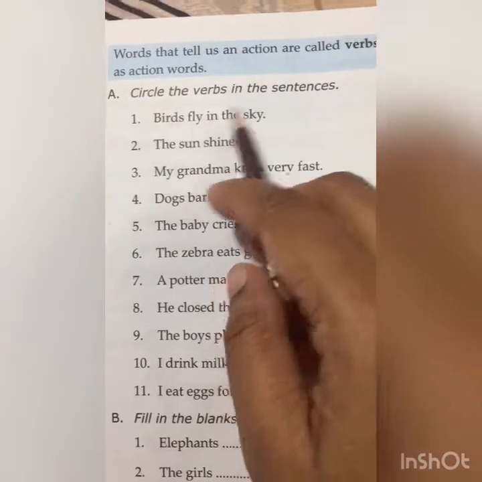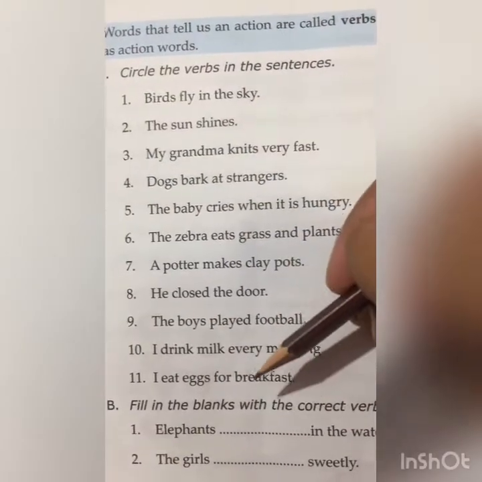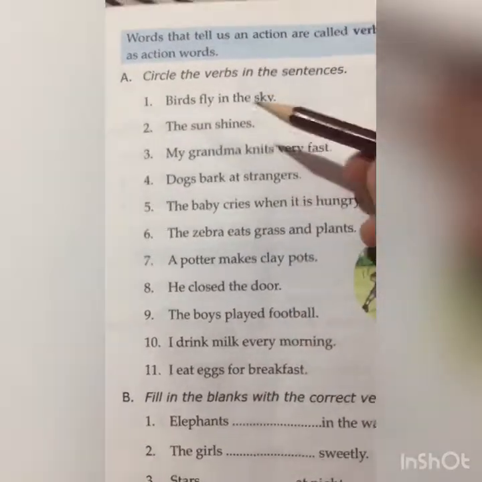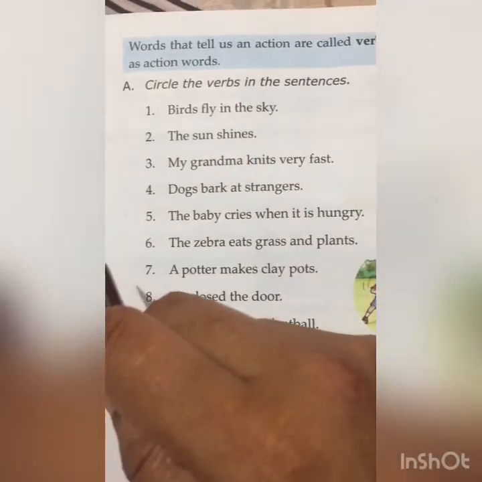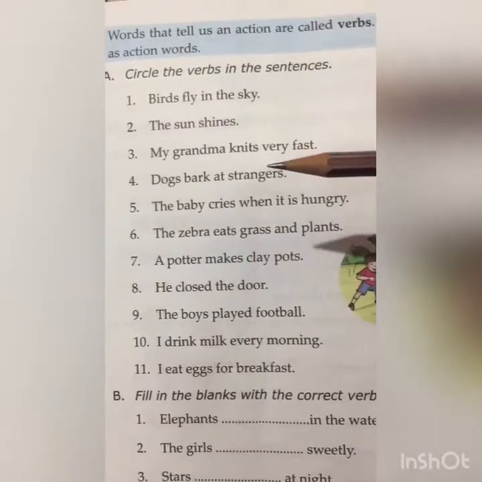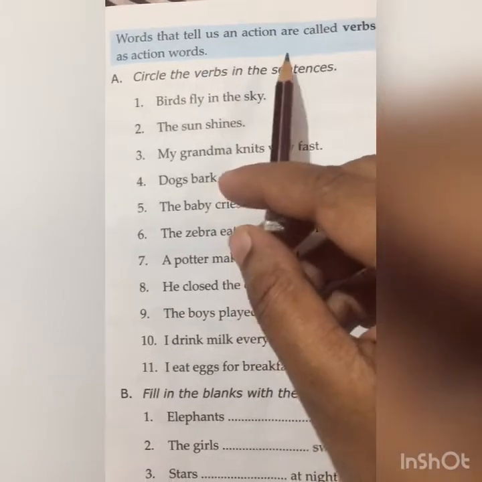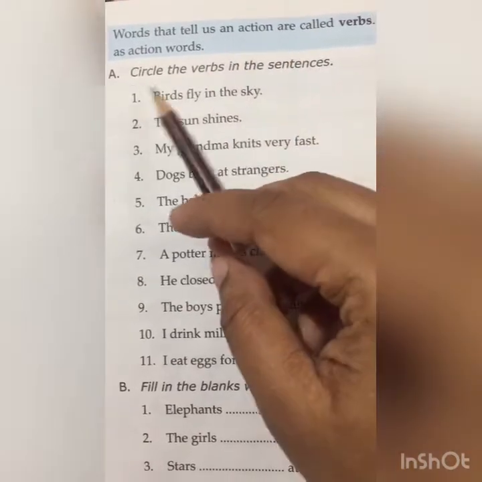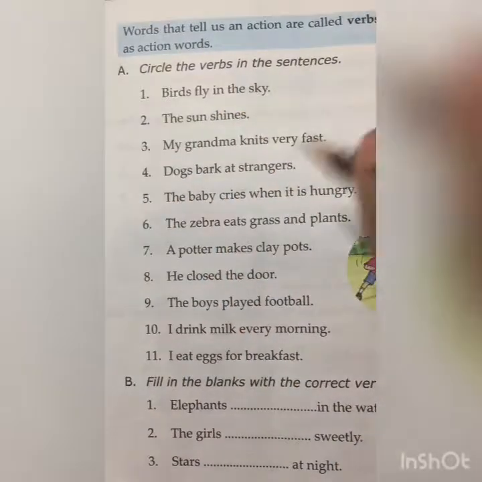Now circle the verbs in the sentences. Here are 11 sentences given below. You have to find the verbs in each sentence. What is a verb? The words that tell us the action. Words that tell us an action are called verbs.